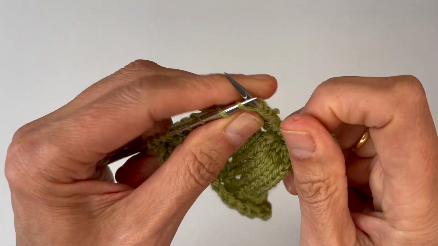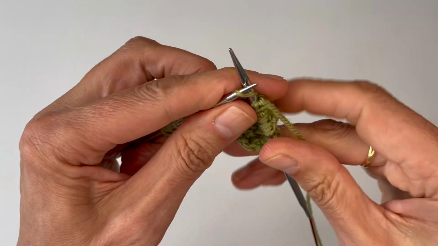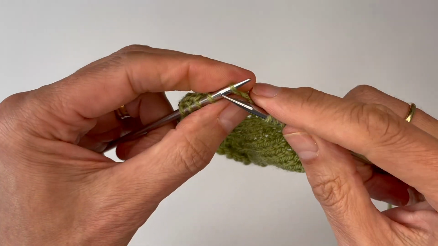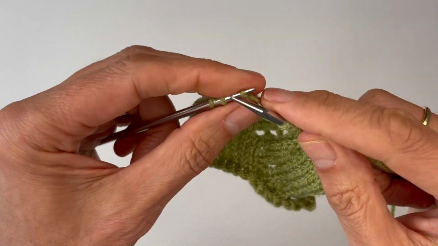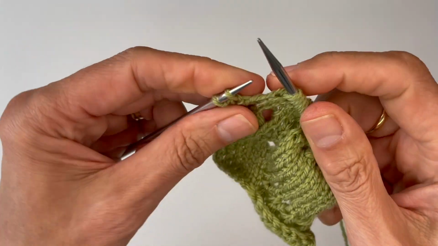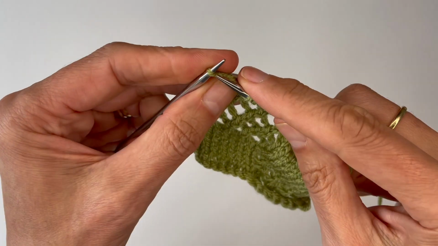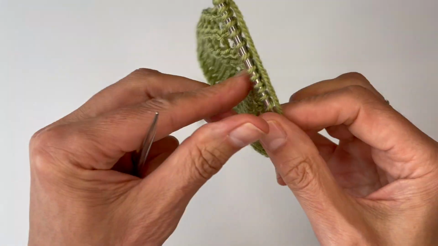Knit the next 8 stitches, that's 2, 3, 4, 5, 6, 7, and 8. And again, if you have more stitches, you do that repeat again here. I have my 2 stitches left, so I knit those.